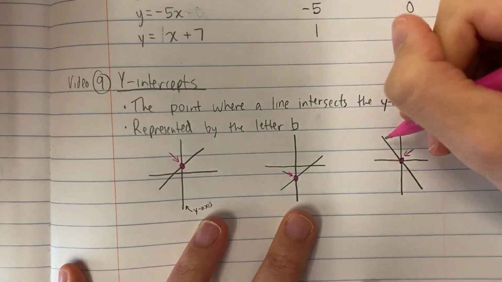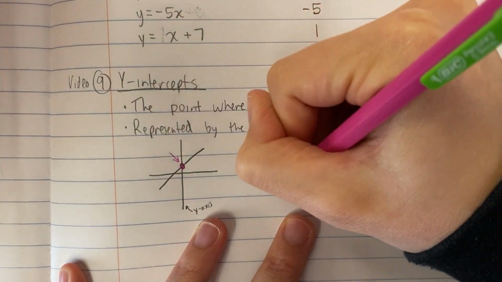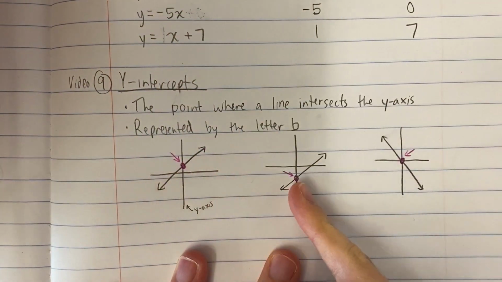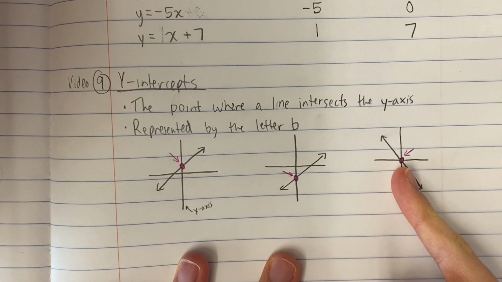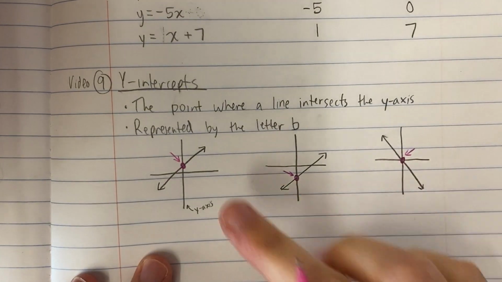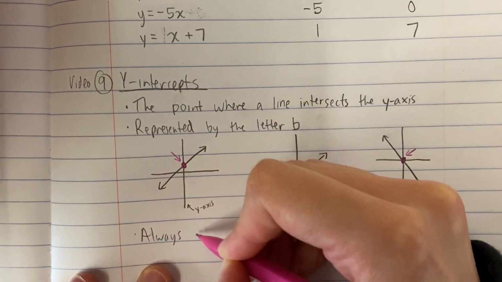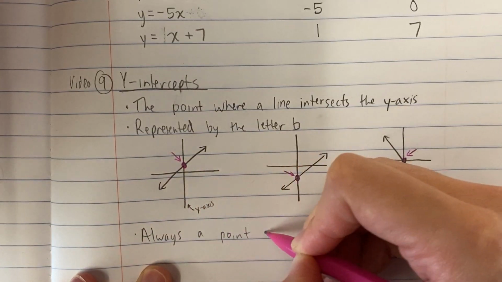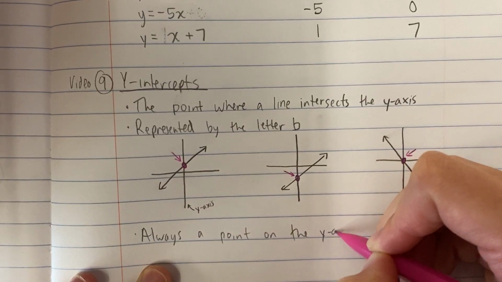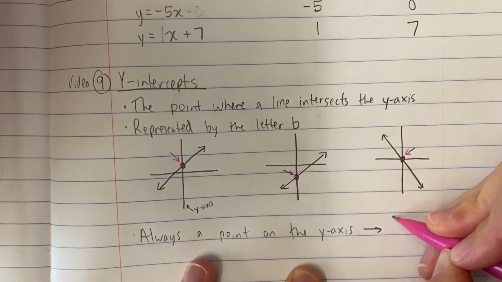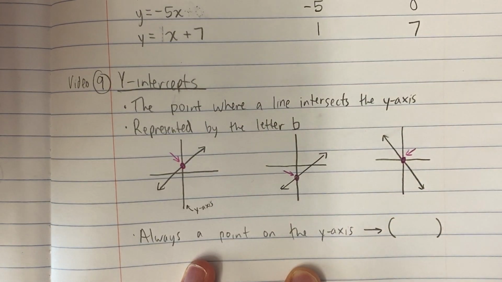But notice that in each case, I have these lines on my graph, and we're going to be graphing lines in a moment, and the y-intercept is the point where it hits the y-axis, okay? And because it's always a point on the y-axis, right, it's always a point on the y-axis. So think about what that means in terms of its coordinates.